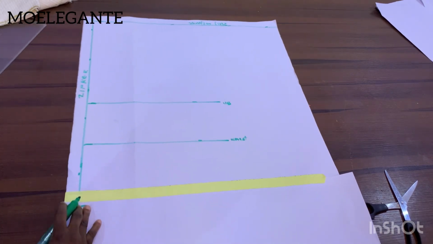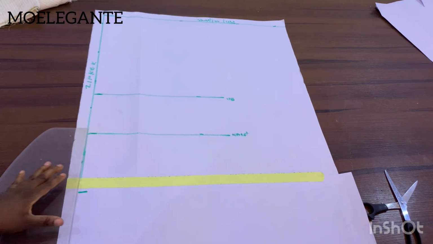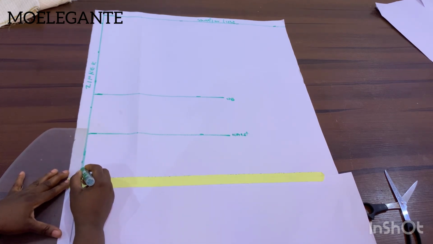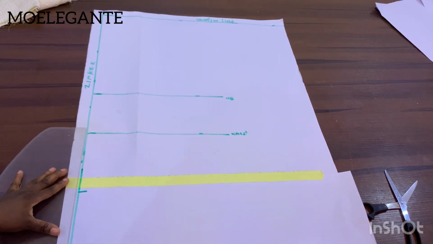So this is what you're going to have at this point. Extend your zipper line to the 6 inches point.